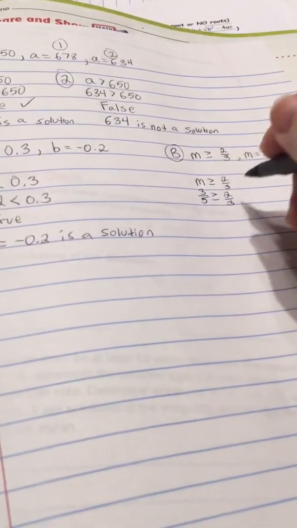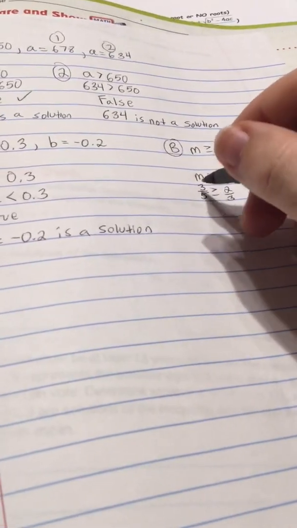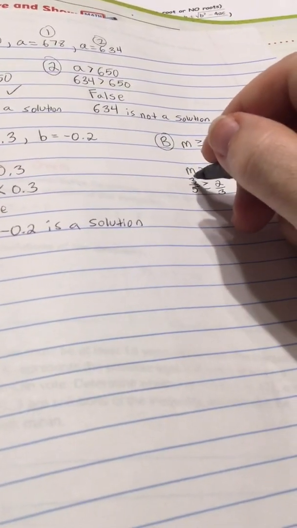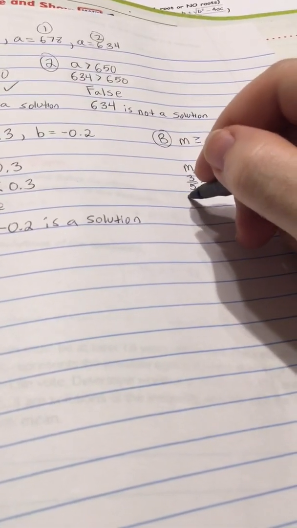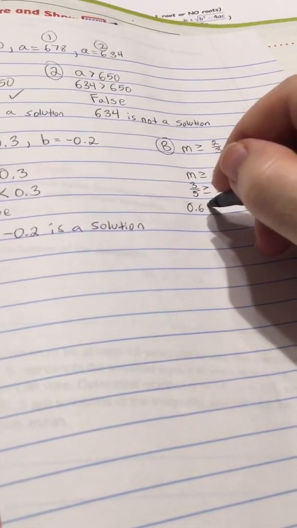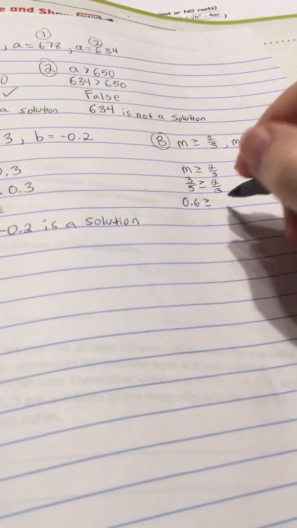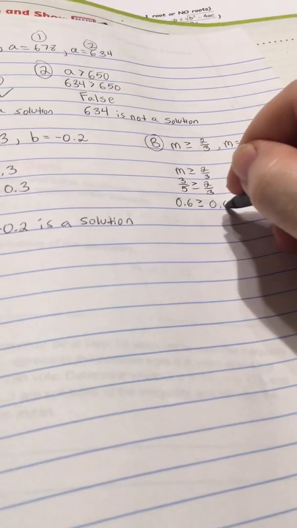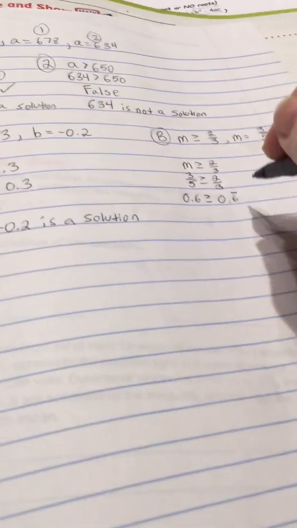If we turn our fractions into a decimal, we're going to see this is saying that 0.6 is greater than or equal to 0.6 repeating.